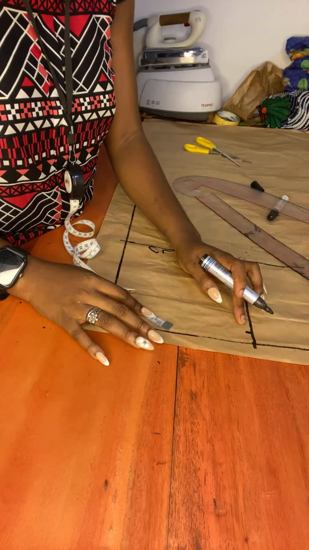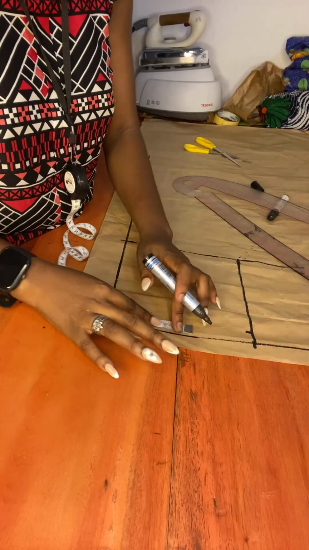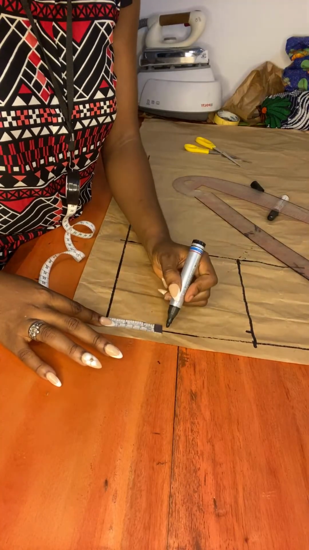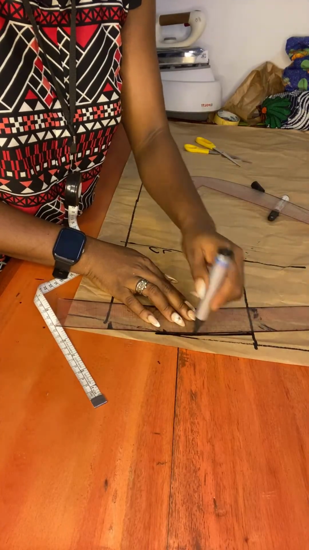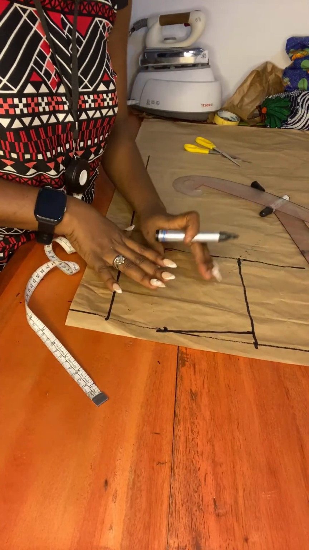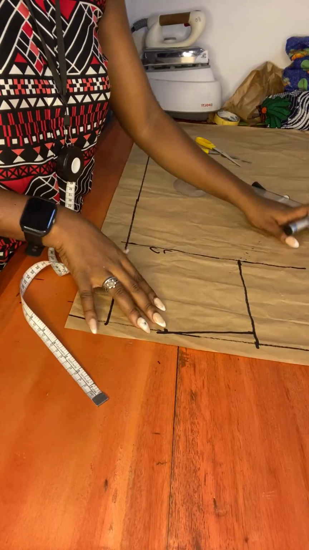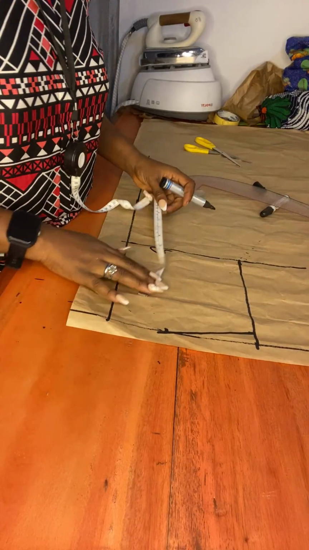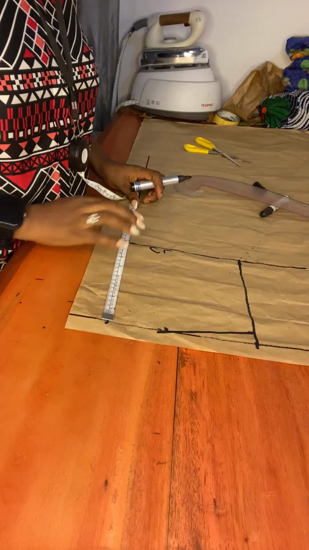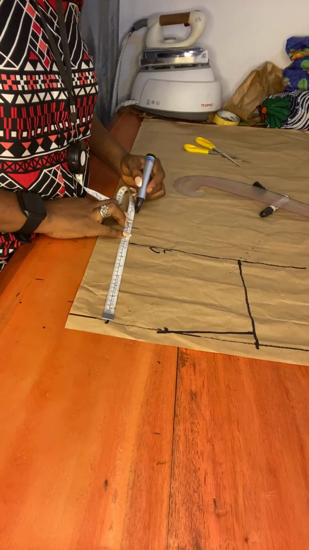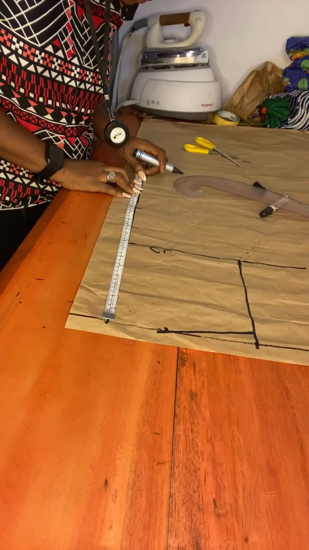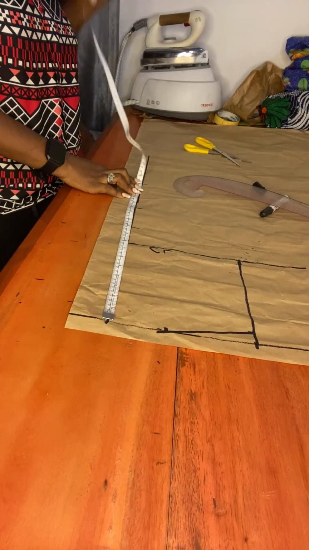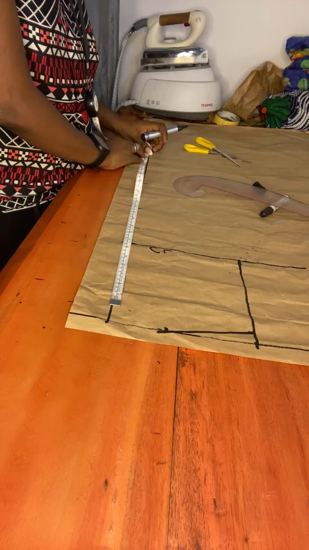I'm going down by 1 inch for our shoulder slope. Our neck width is 3 inches, and I'm connecting to get my shoulder slope. So this is basically everything about this. The next thing I want to do is to get all my points, which is the bust point, the under bust point, the waist point, and then the length of the blouse.